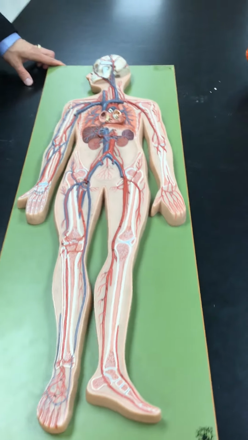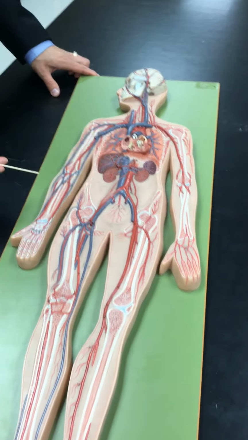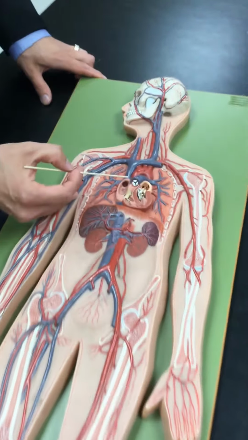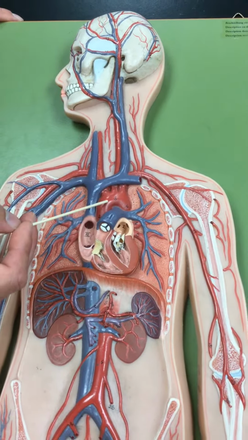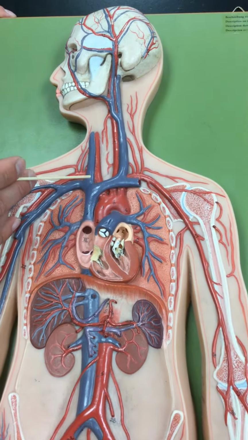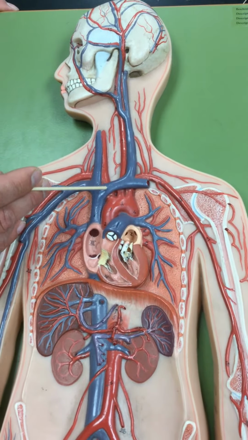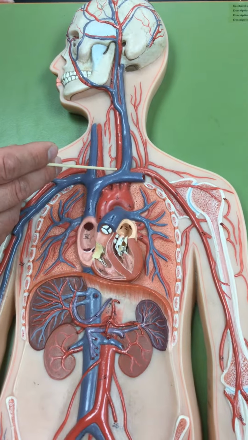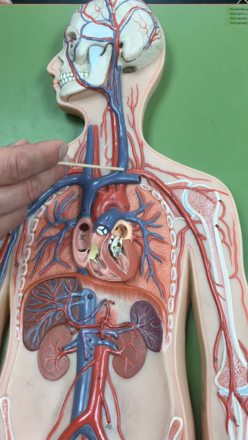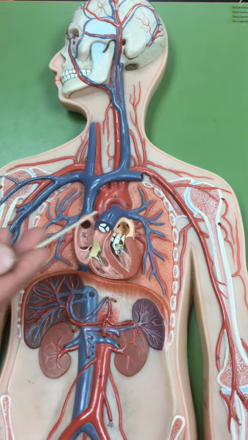Dr. Mendel again, going over this model, which we call the flat man model. Let's start with the arteries. We see the heart, and so we see the aortic arch coming off of that. There's three branches coming off of it. The first being this red one underneath, which is the brachiocephalic. We have the left common carotid, and then the left subclavian, the three branches coming off.